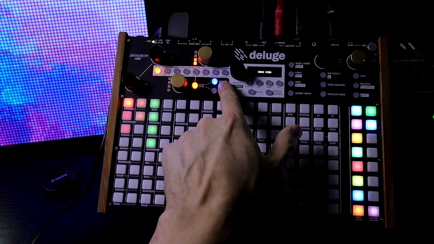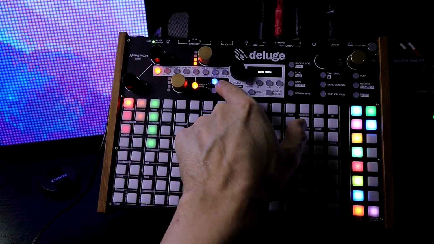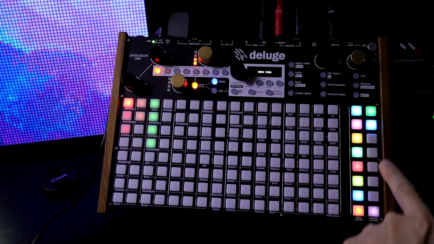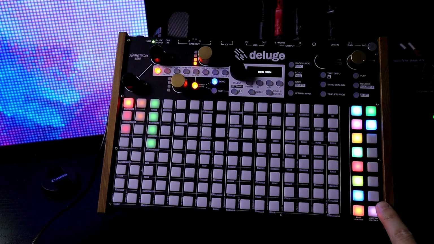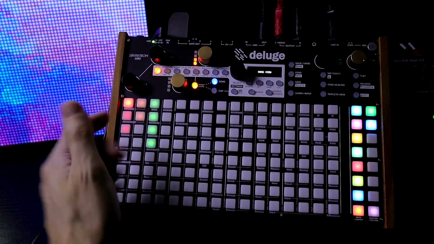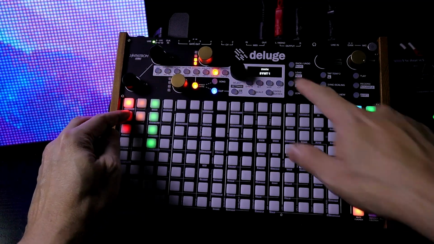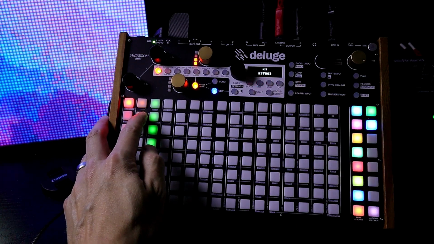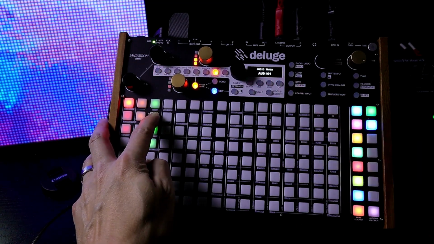We can see we're in song view because the light is solid. We can see we're in grid mode because we see the green, blue, and pink pads over here. We can see columns of clips. Remember, each column is an instrument. So let's hold this down. It says Synth 1. This says Kit 03. And these are audio tracks.